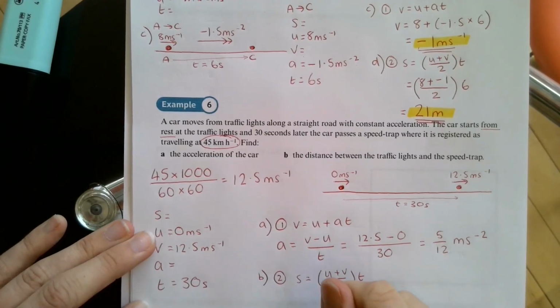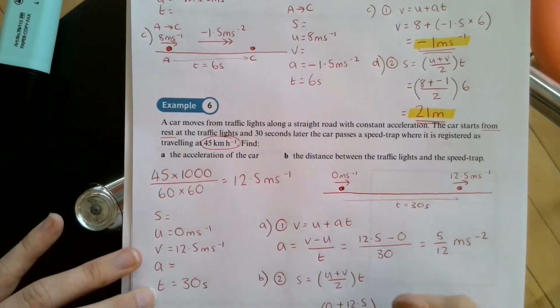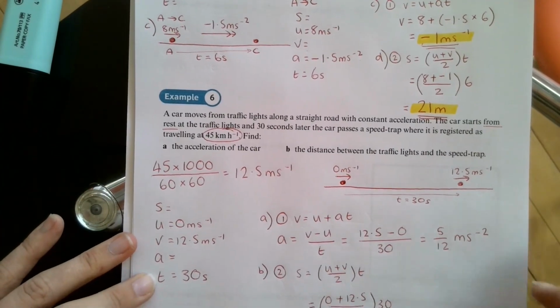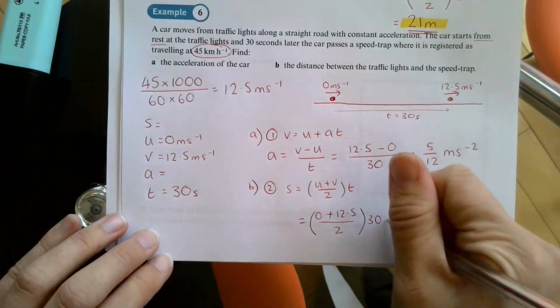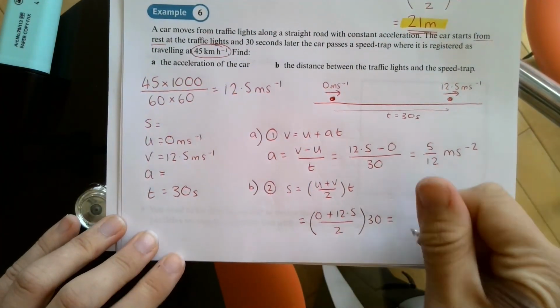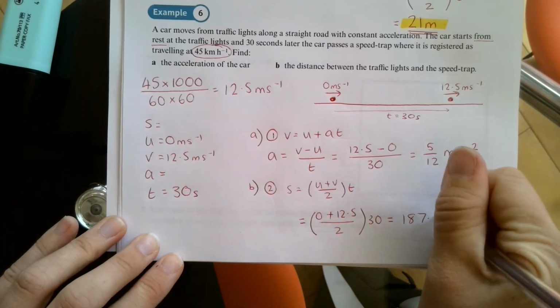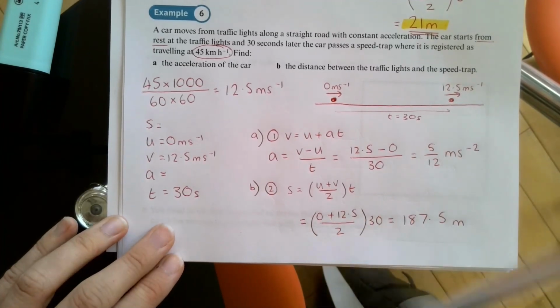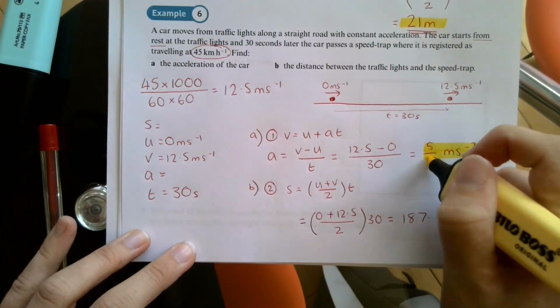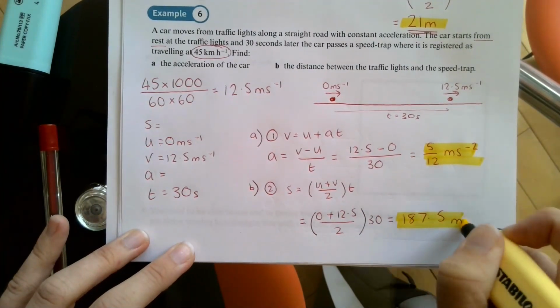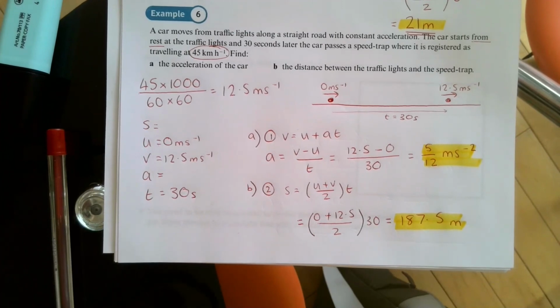U is 0, V is 12.5, divide that by 2, and multiply by the time, which is 30 seconds. And therefore, if you type that into your calculator, you will get 187.5 meters as our distance. So for part A, we worked out the acceleration, that's here. And for part B, we worked out the distance between the traffic lights and the speed camera.